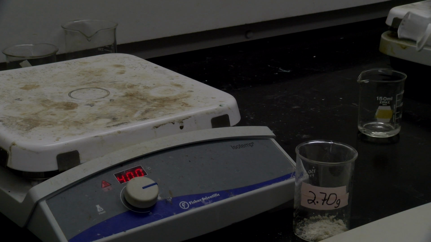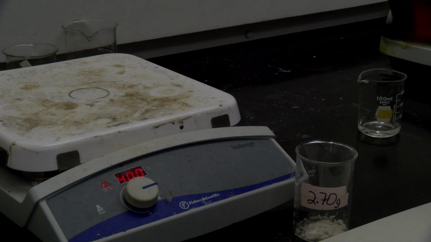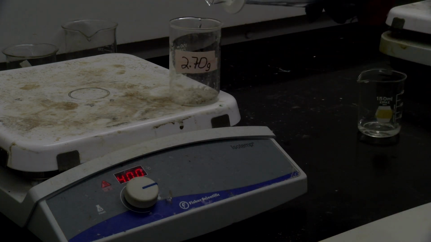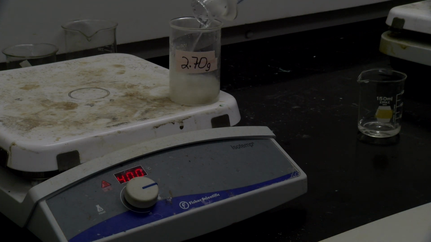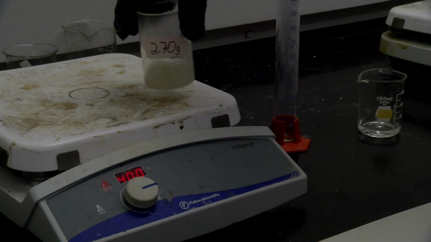Alright, so that was actually just a tad much. Well, that's about right. And so we're going to add our 32.4 of water to that, and we're going to stir it.